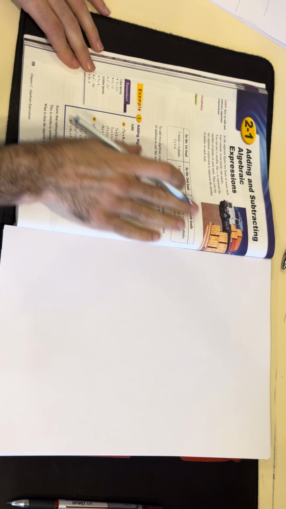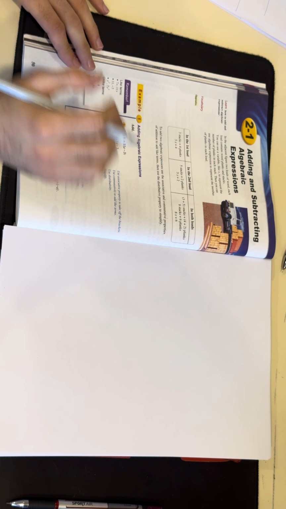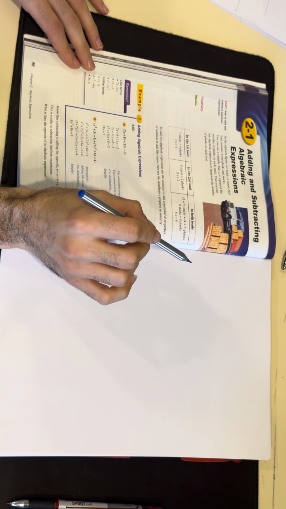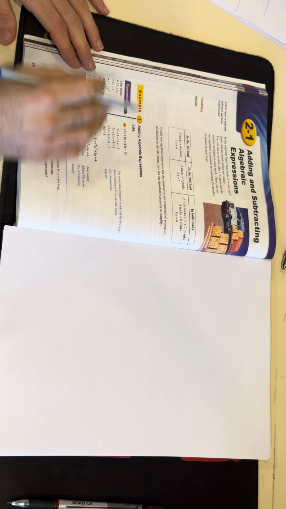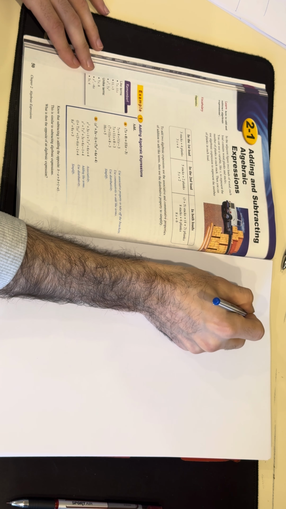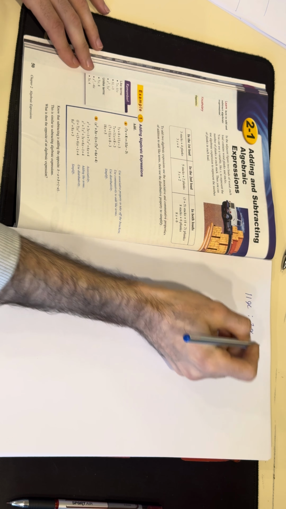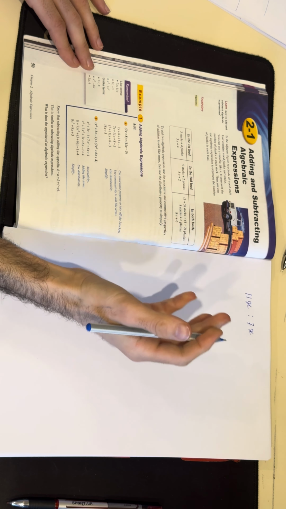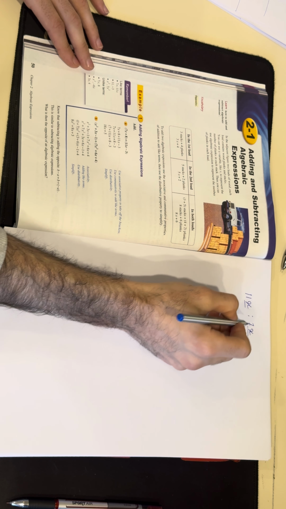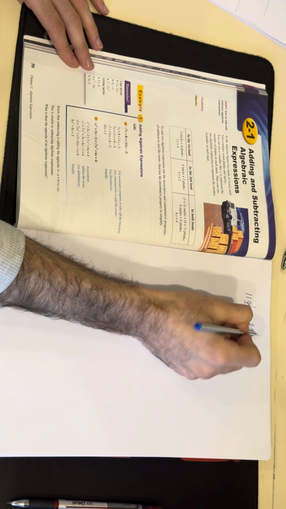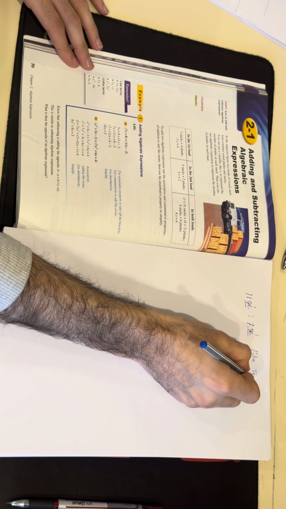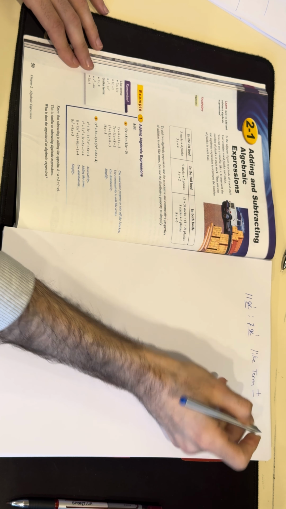So what is a like term? The definition of like terms: the first thing you need is the same variable with the same power, then you can call them like terms. If you take a look, we have 11x and let's say 7x. Do I care about these numbers, the coefficients? No, I only care about the variable. This one is x, this one is x. The power of this x is 1. This one is also 1, so these are like terms. That means I can add and subtract them.